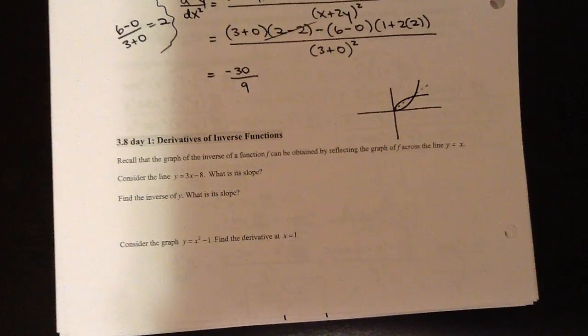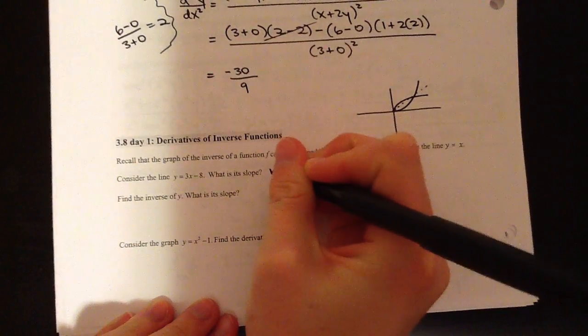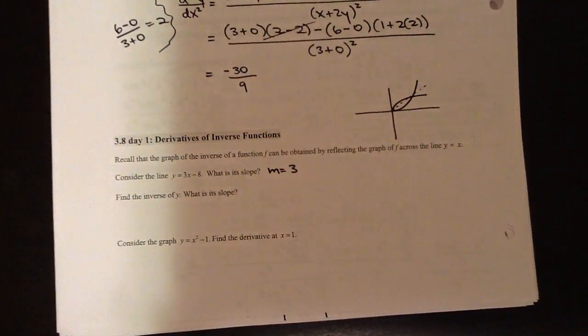So consider the line y equals 3x minus 8. We're going to work with kind of an easy example here. So what is its slope? Well, its slope equals 3. That is something that I hope you guys could have answered in Algebra 1.